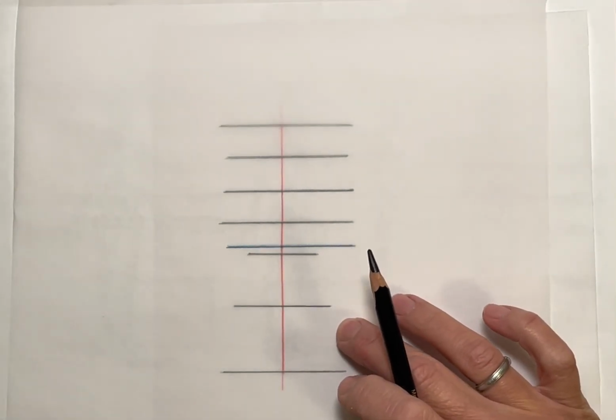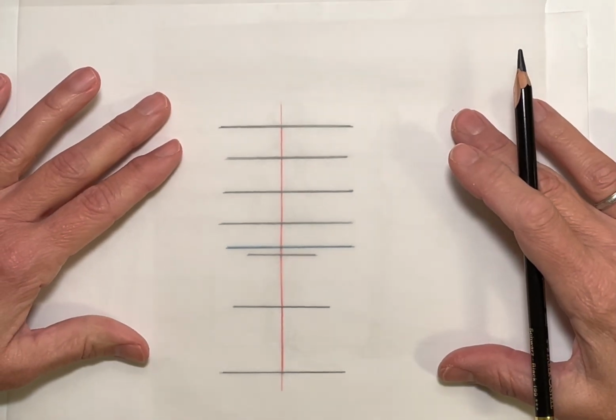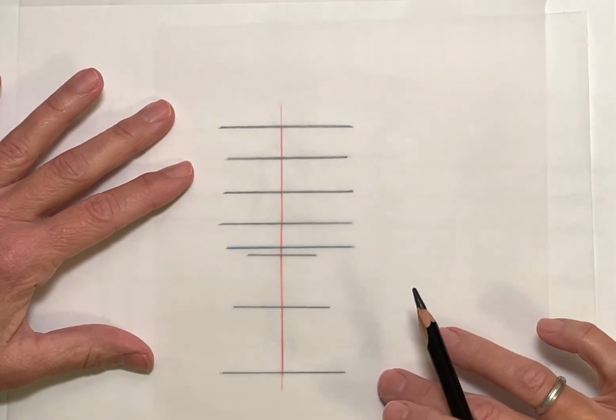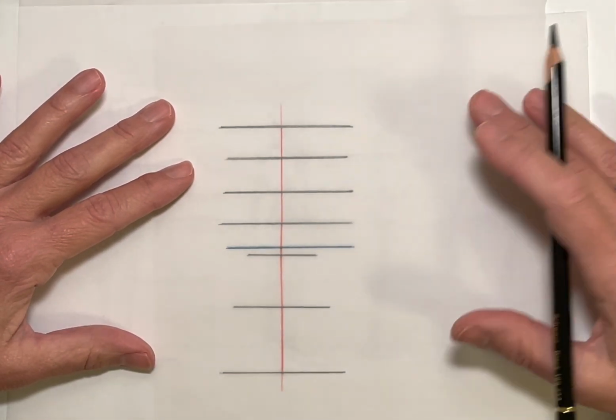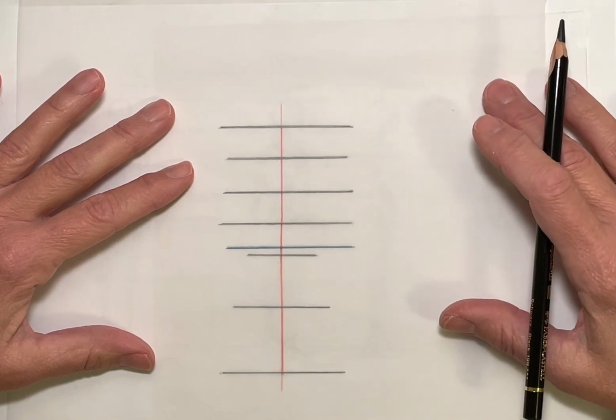This is a proportion system which will ultimately make it a lot easier for us to draw the figure with accuracy. So I'm going to just talk you through the system, and then we're going to see how it can be applied to the skeleton in multiple positions.